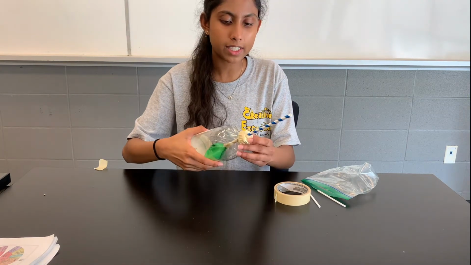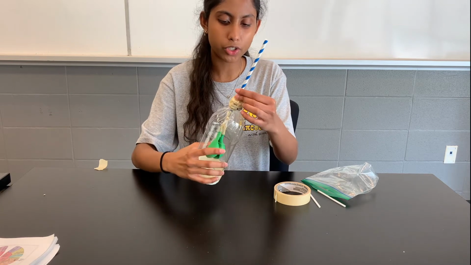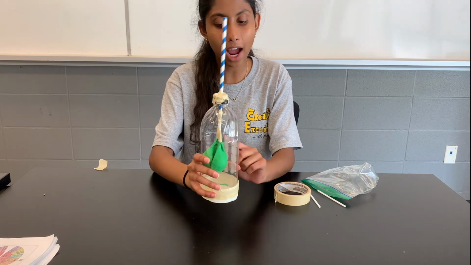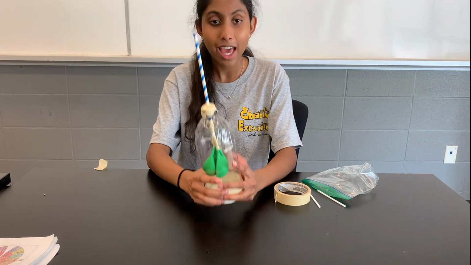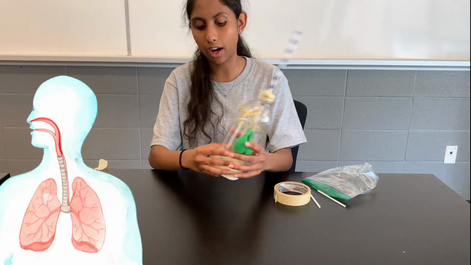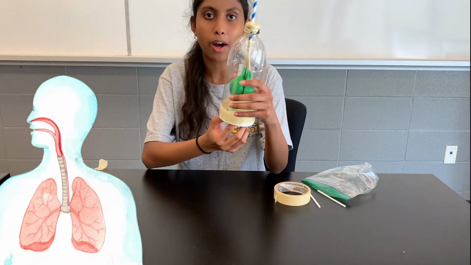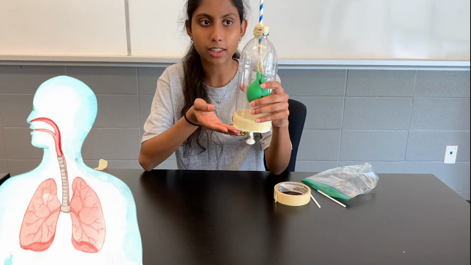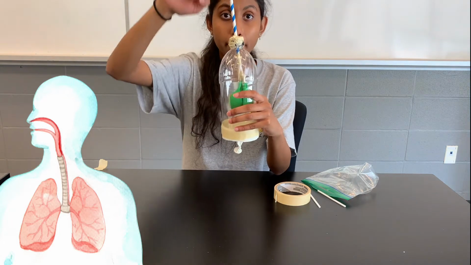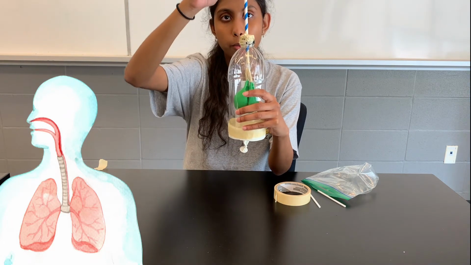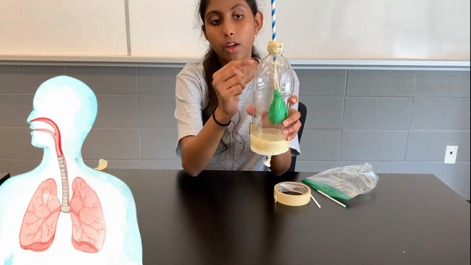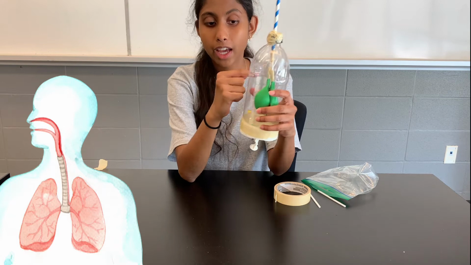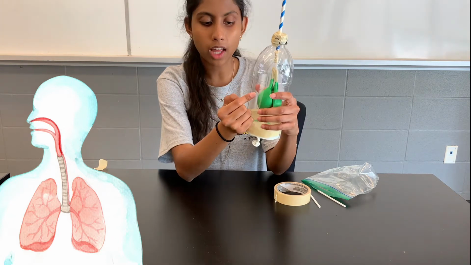So you should have a seal around your bottle, you should have your straw and the balloons in the bottle, and the balloons should be about halfway in your plastic bottle. And now you have your model lung. The white balloon at the bottom acts as the diaphragm. Remember, that's the muscle that's at the bottom of our lungs. The paper straw is the trachea, which the air goes into. Those white straws represent our bronchus and bronchioles, and the balloons represent our lungs.